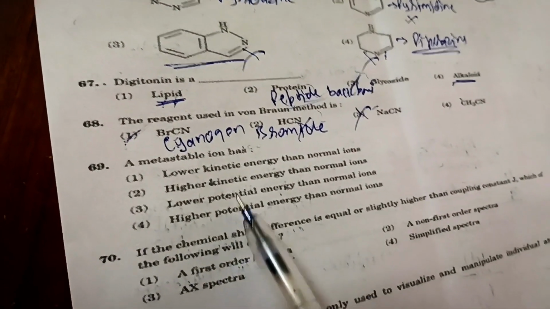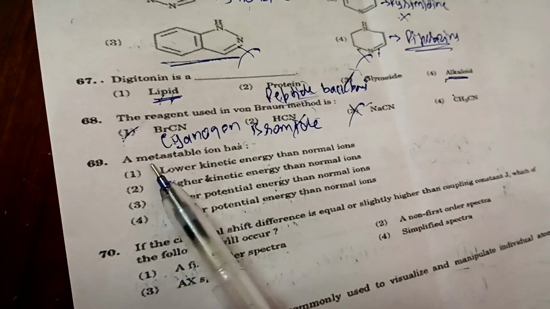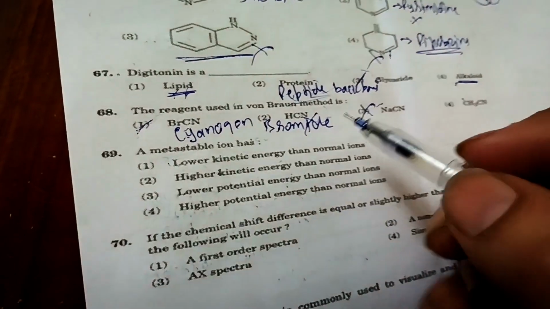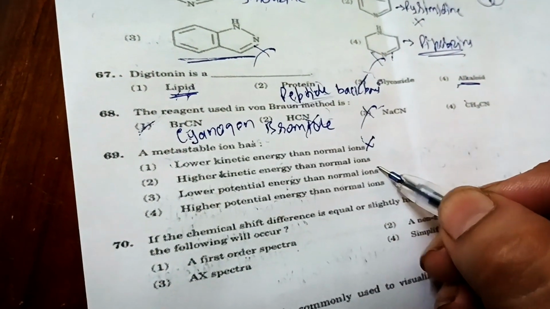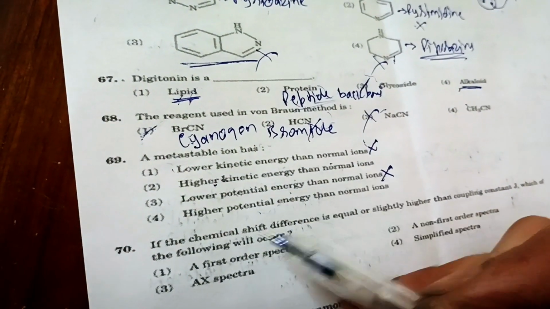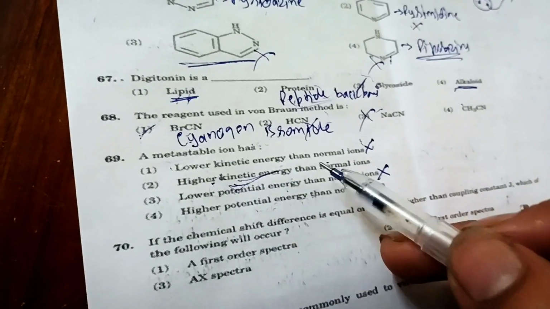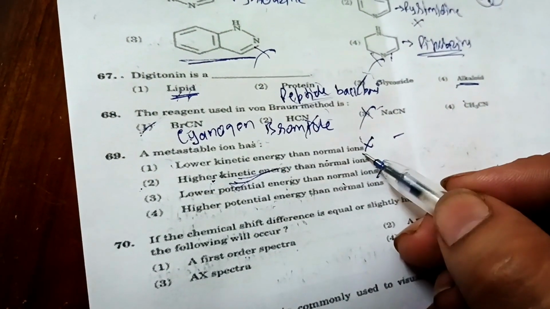And next will be the 69th question. A metastable ion has... always a metastable ion has higher energy, so we can neglect these two, which say lower. So the option will be higher kinetic energy than normal molecules and higher potential energy than normal molecules. Kinetic energy is used for movement, so that will be wrong.